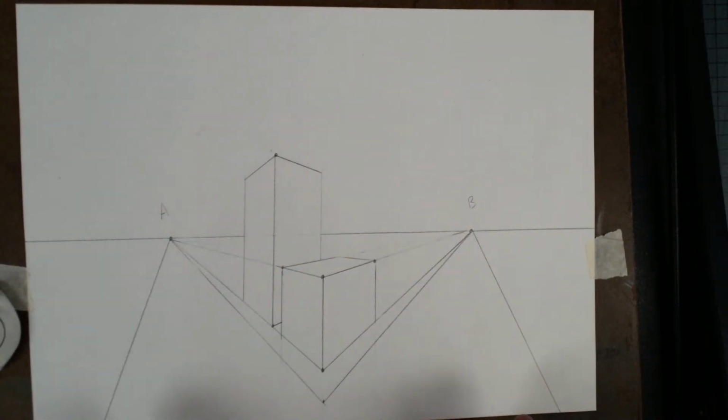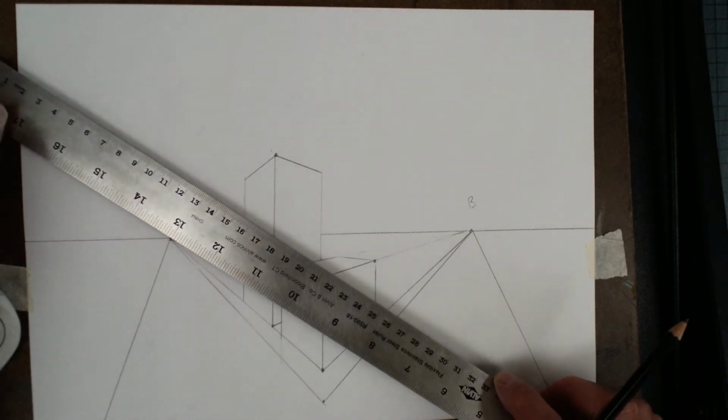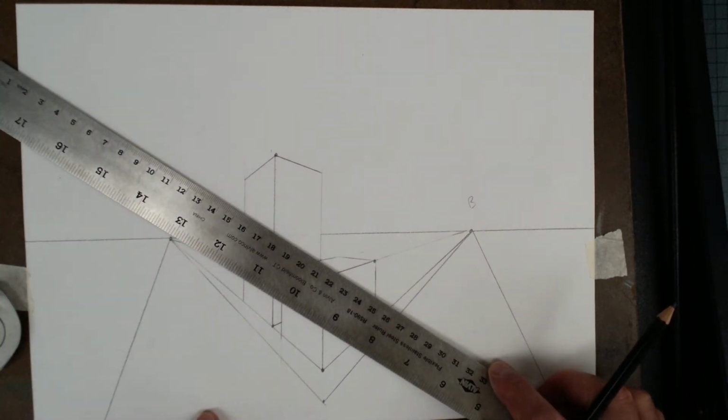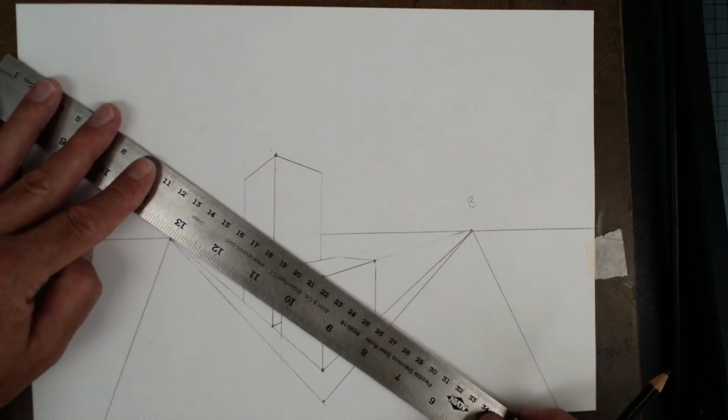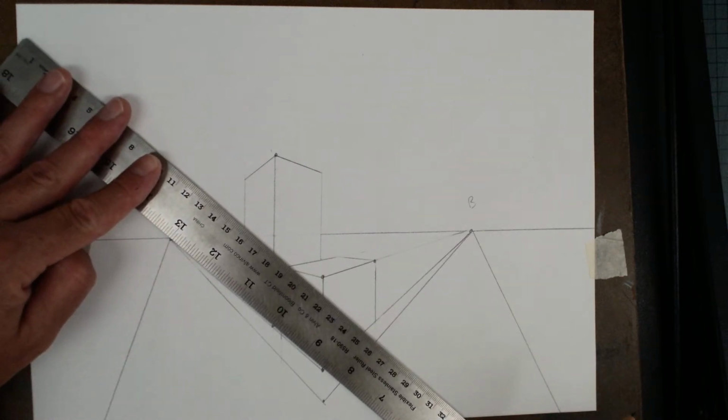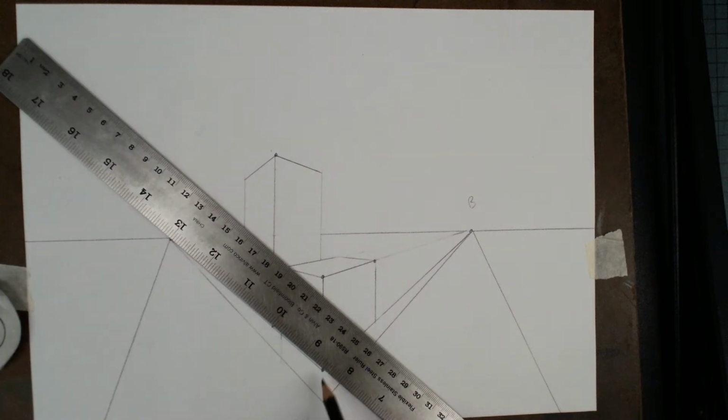Now, we have a V shape here. We want to put in the lines that go in between our sidewalk slats. To do that, it becomes a little tricky. I'm going to put lines on this side first. I want to line up the bottom side of my ruler on vanishing point A, and start down here where that building meets the sidewalk. You can see a little space right here. I like to use the bottom side of the ruler because then I get to see how far apart those lines are.